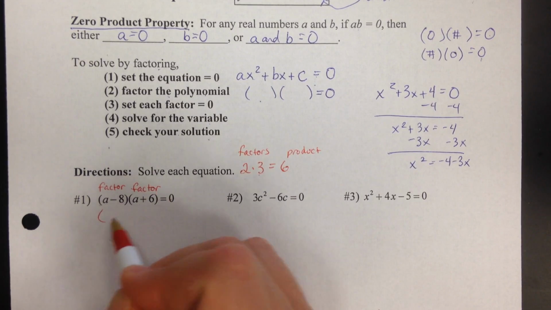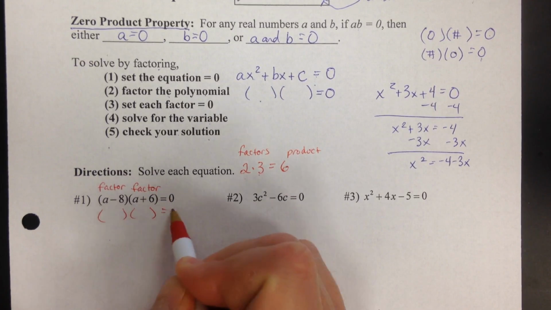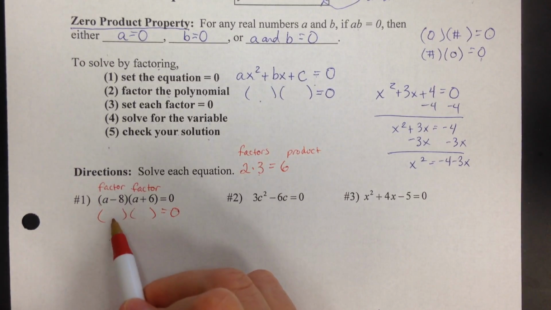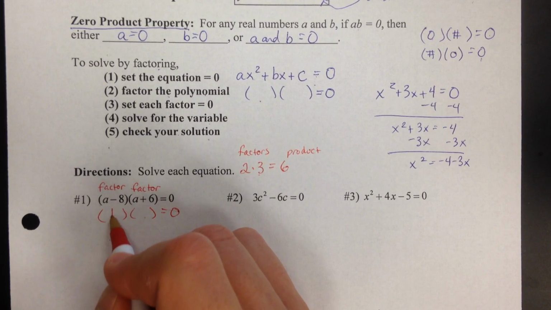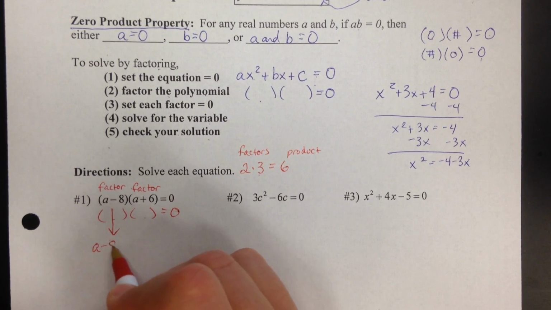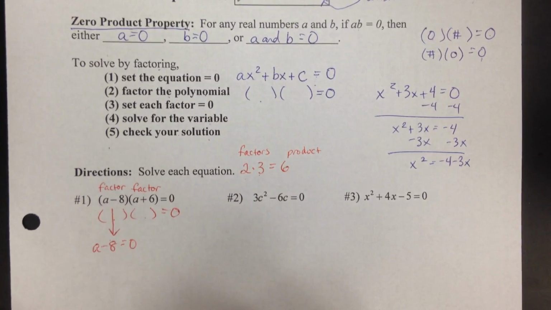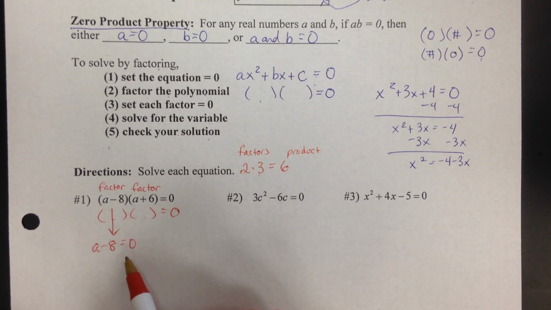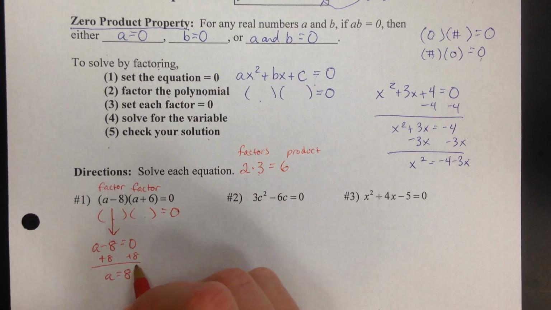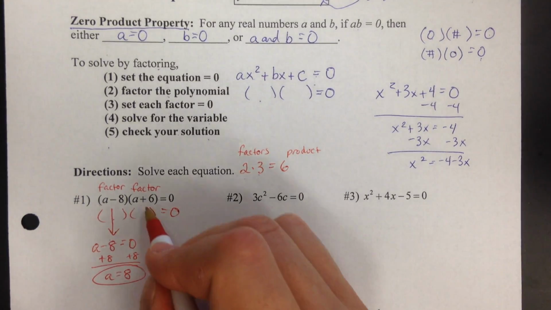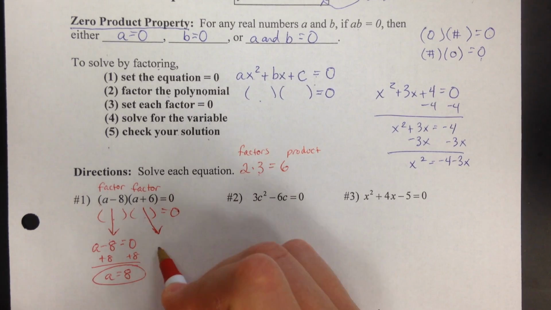What we know is, when you have parentheses times parentheses equals 0, one of those has to be equal to 0. So I take the first factor, a minus 8, set it equal to 0 and solve it. Plus 8, and we get a equals 8. But we have another factor, a plus 6.